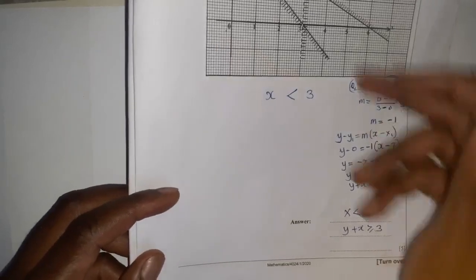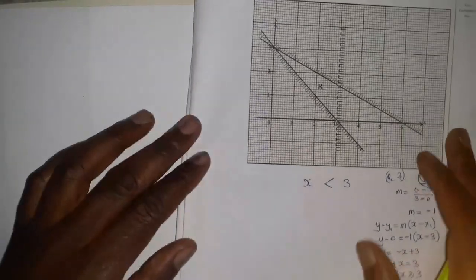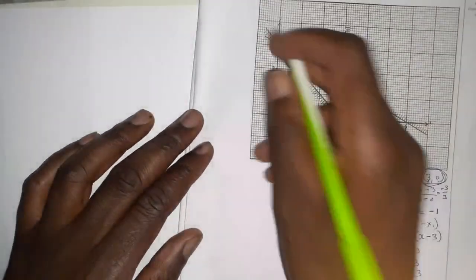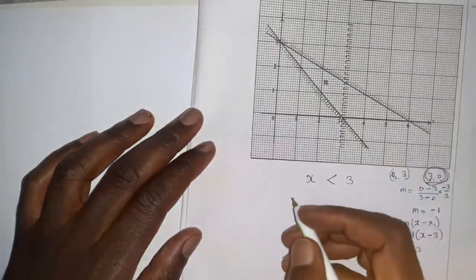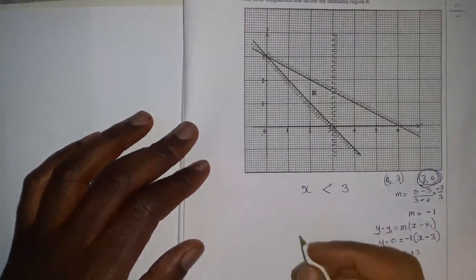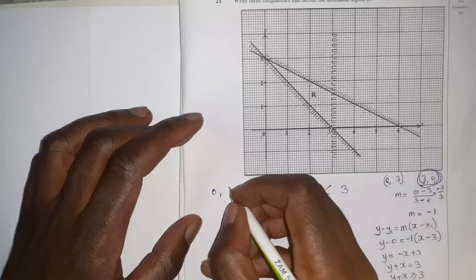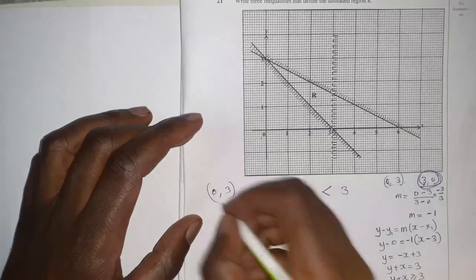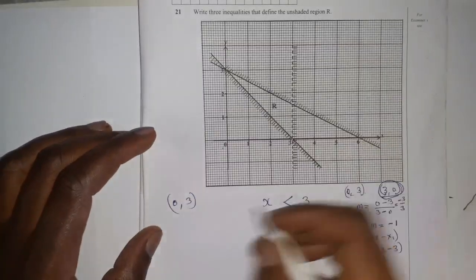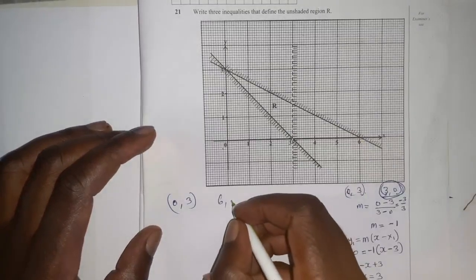We do the same thing for the other one. We get the same points. The first point will be (0, 3). Then I get this point here, which is (6, 0).